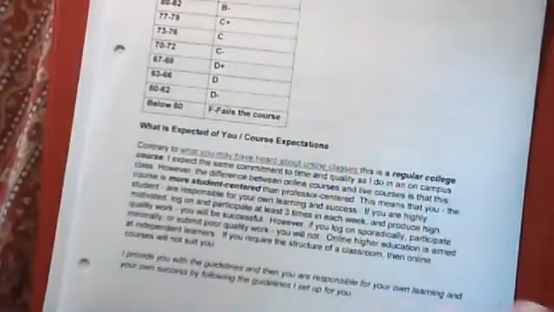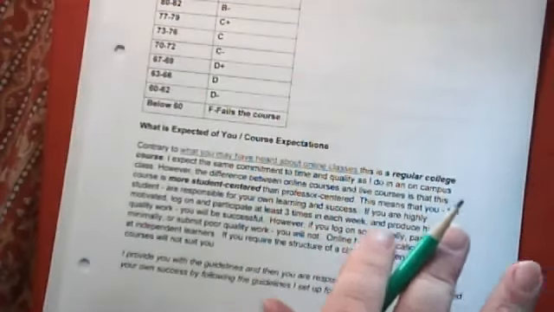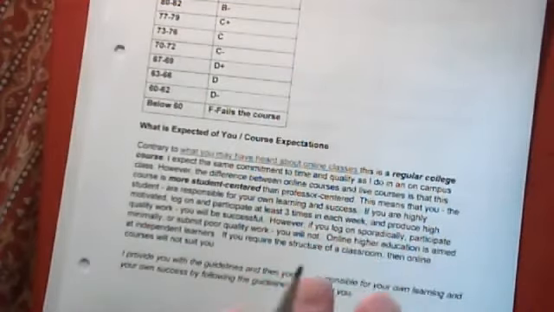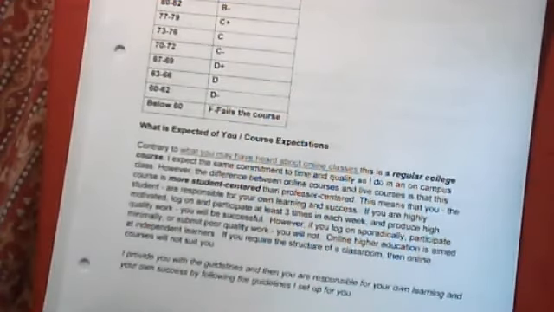A lot of this is sort of boilerplate that was in the lecture syllabus also, so I'm not going to spend too much time on it. But remember that this is a regular college course, and it will require the same amount of work as if we were meeting in person. It's just that you don't actually have to come to campus. That's the only area in which there's a little less work.